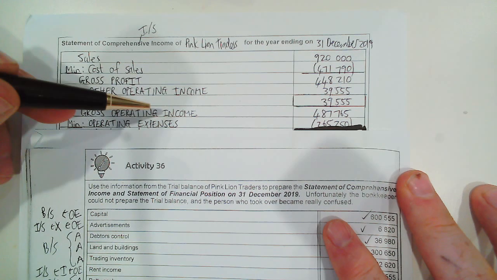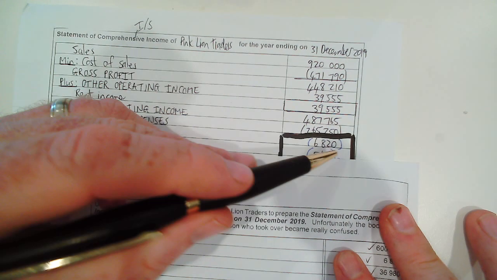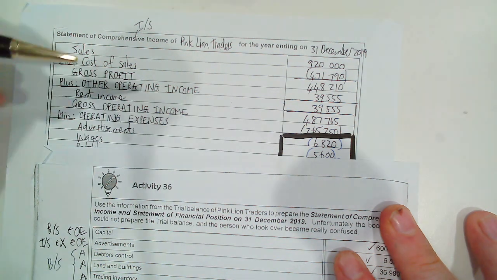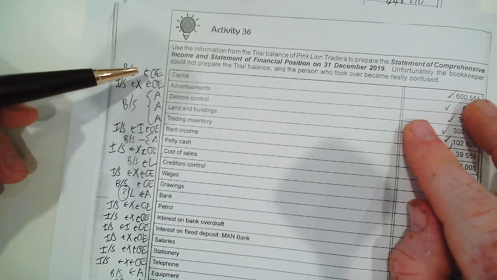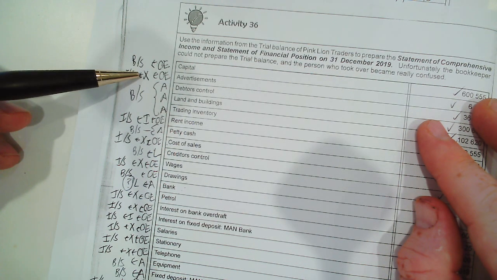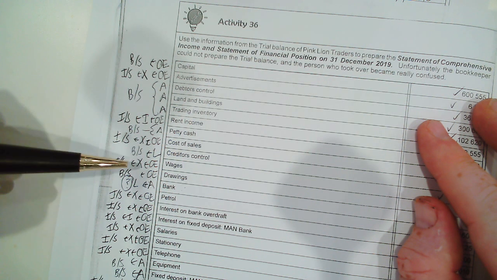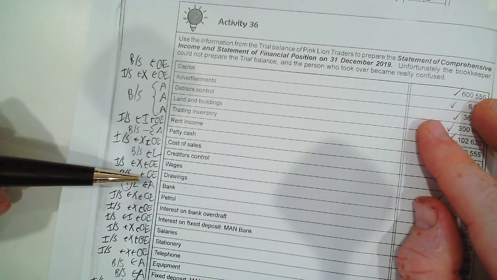Then I must minus all my expenses. This is all brackets numbers. So cost of sales will be in brackets plus all these operating expenses. I'll go through them. There's an expense, advertisements, and I've used cost of sales, so wages, not drawings.